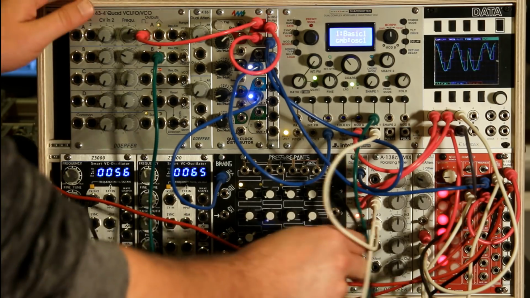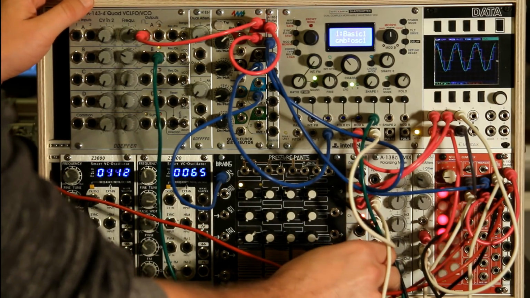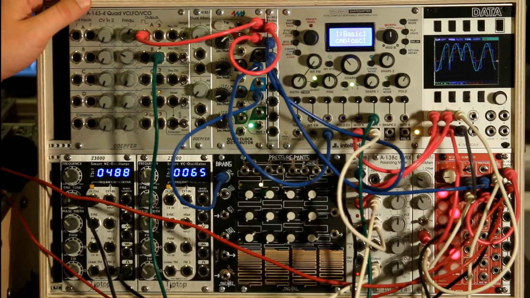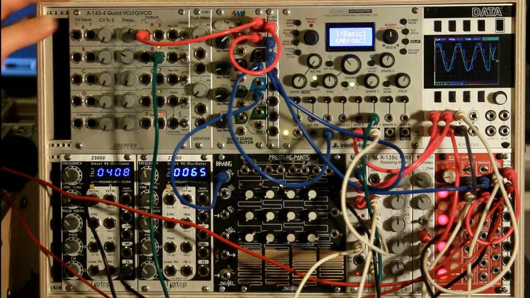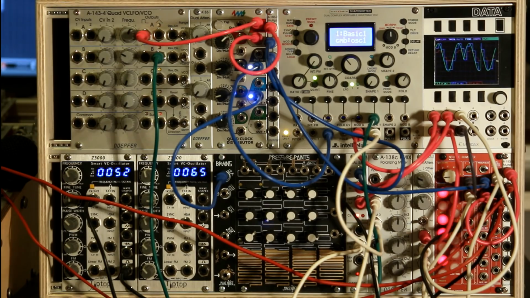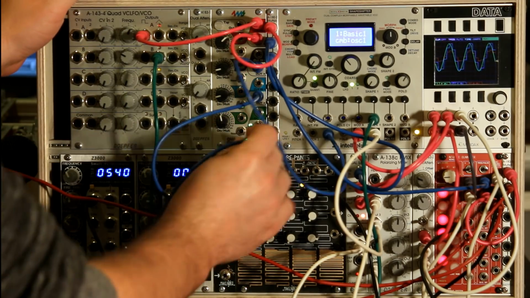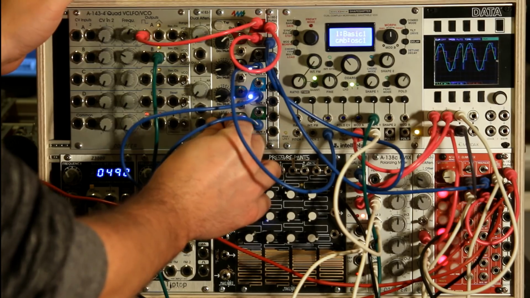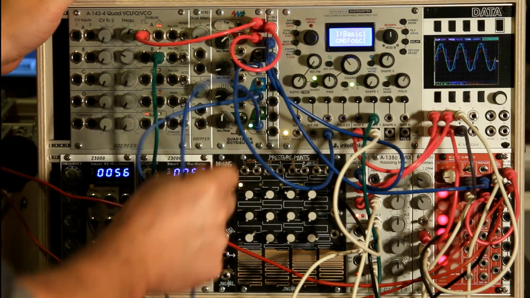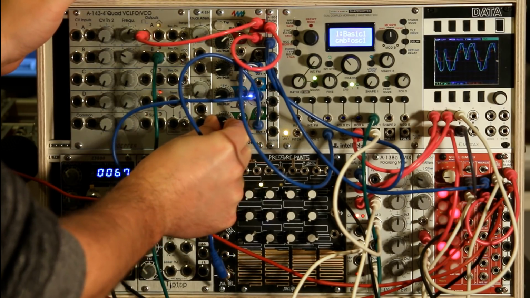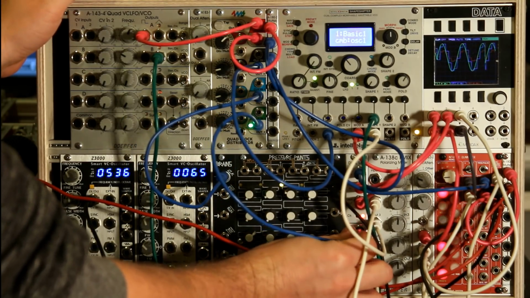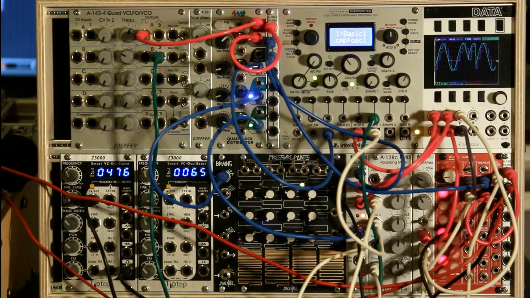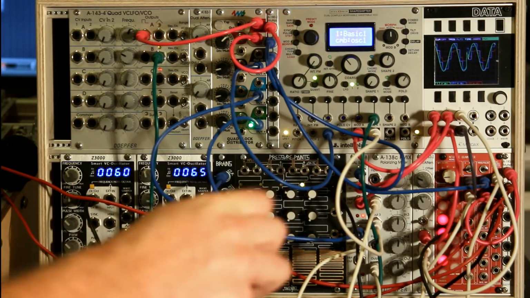Patch the mix to second sample and hold. And get another trigger source. And pass this to Quantizer.